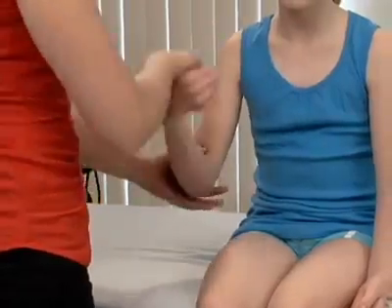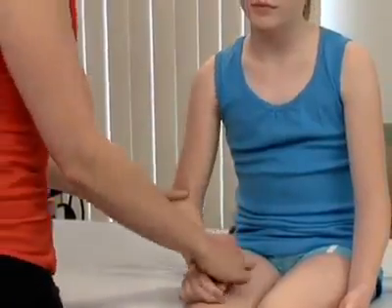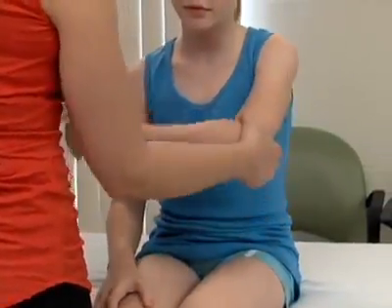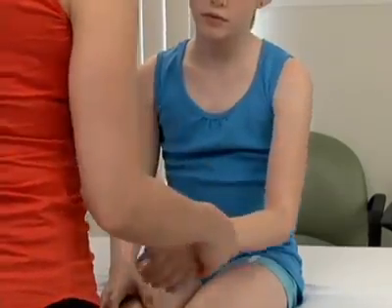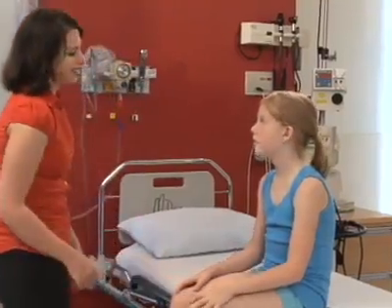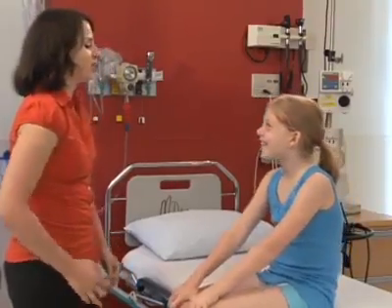Tone can be assessed by passively taking the limb through the range of motion. Spasticity, an upper motor neuron sign, is felt as an increase in tone that varies with the force applied and the velocity of movement. Rigidity is increased tone that does not vary with velocity or position.